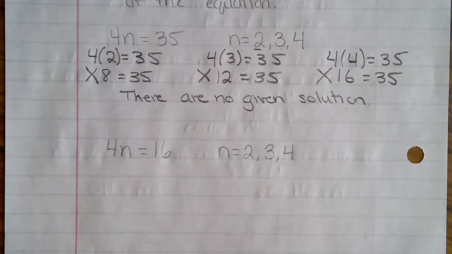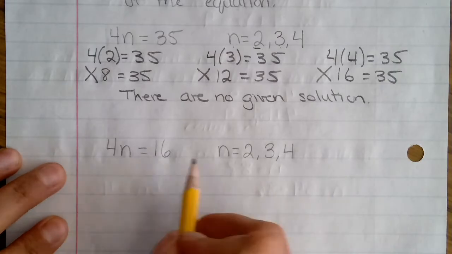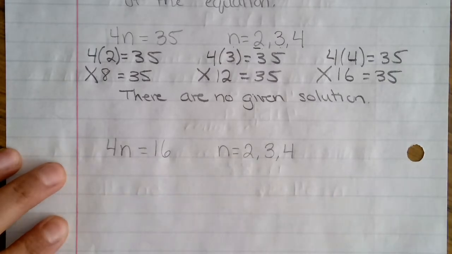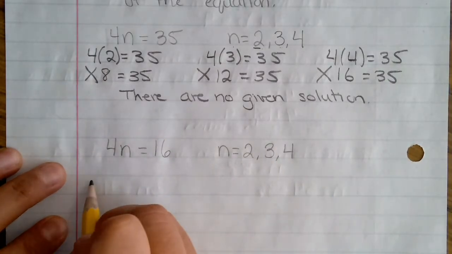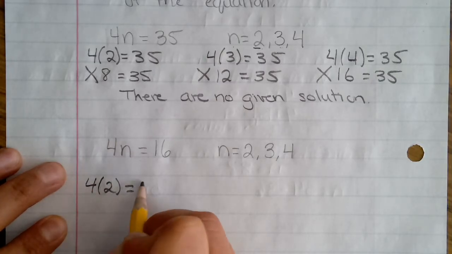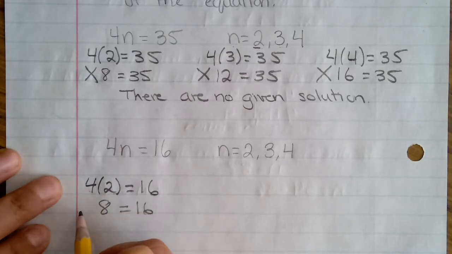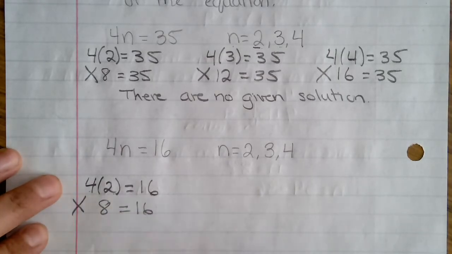But sometimes you might have a solution. So let's look at this example. 4n equals 16. n equals 2, 3, and 4. Same numbers. So let's plug it in. 4 times 2 equals 16. 4 times 2 is 8. Does 8 equal 16? No, this one is not a solution.